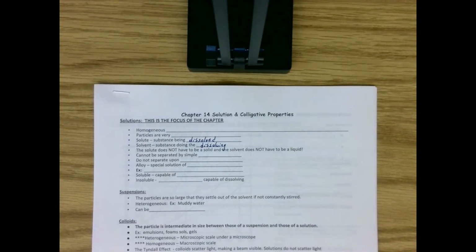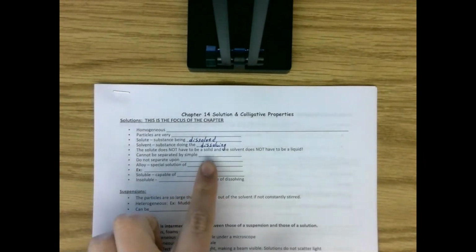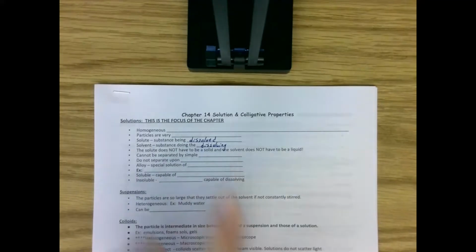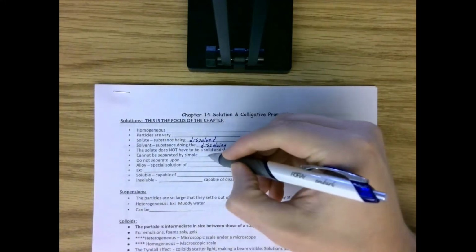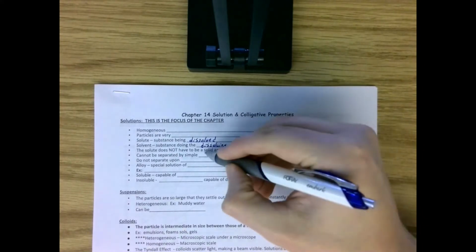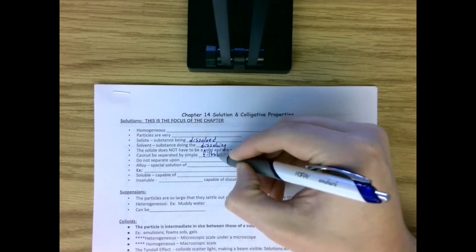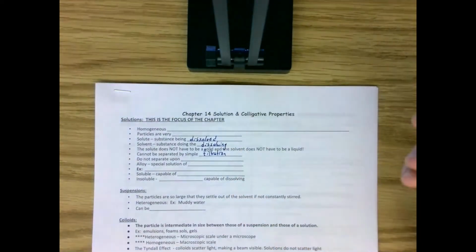So how we define solutions is that they cannot be separated by filtration. If you think about sodium chloride in water, can I separate the salt from the water? No. But can it be done? Yes, you can separate the salt from the water by different processes. But can you take a coffee filter and filter out the salt? No. So we can't simply filter out the solid.